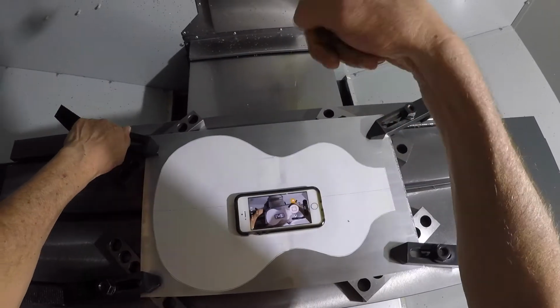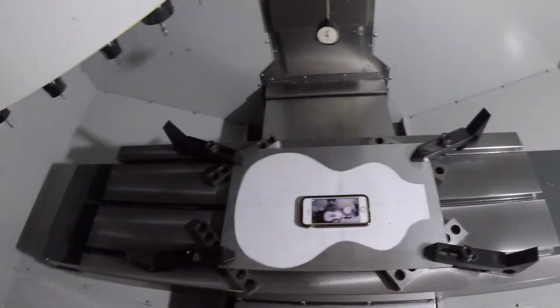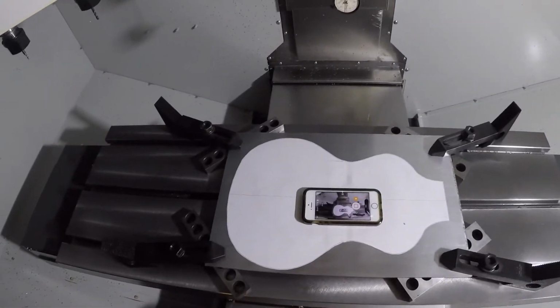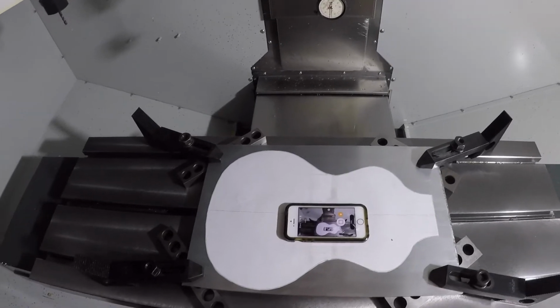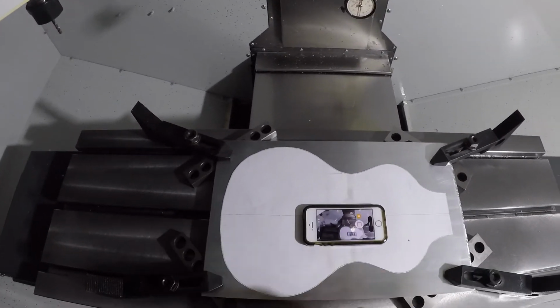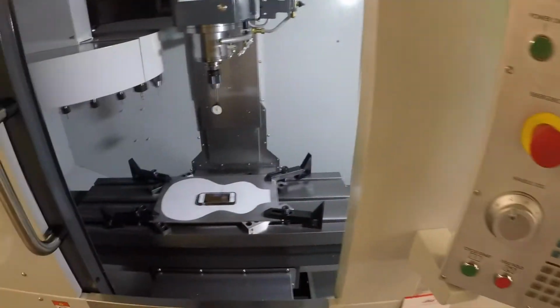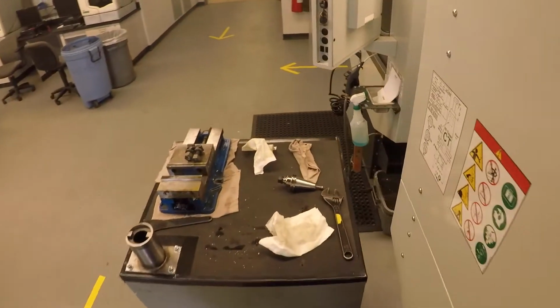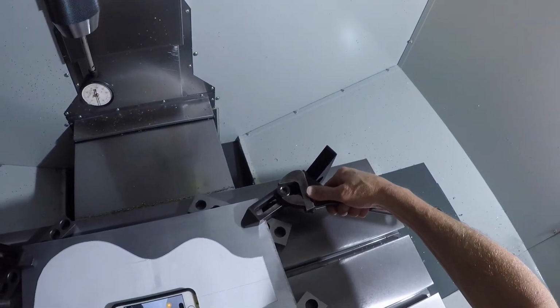But since I have this tool and the indicator in here already, I'm just going to get this set. So that looks pretty good. And the only thing I'm worried about is if I have enough Y travel, but I think I do. And so what I'm going to do is, I'm not going to tighten these.